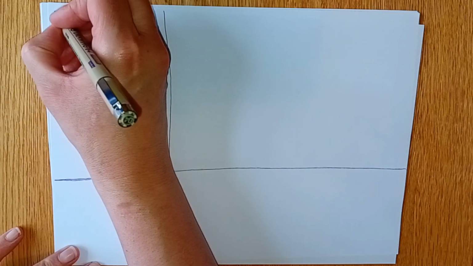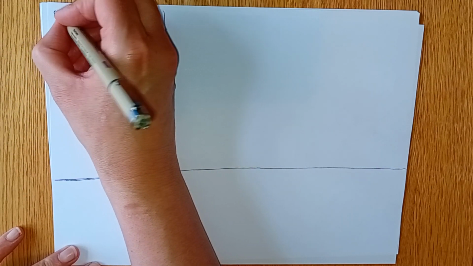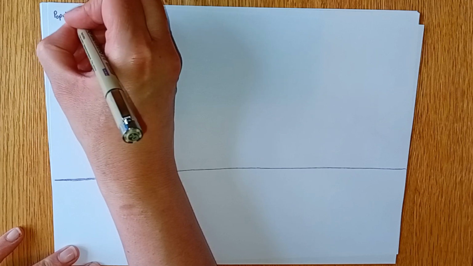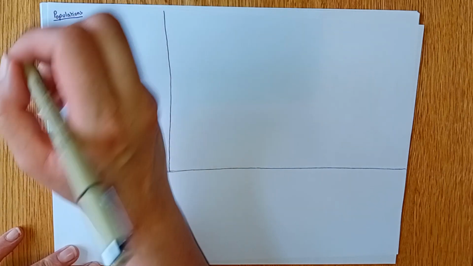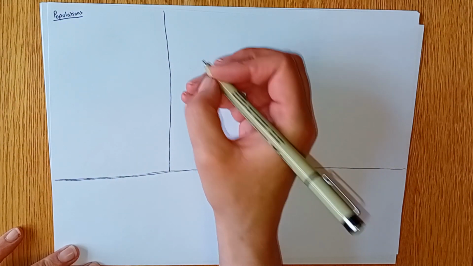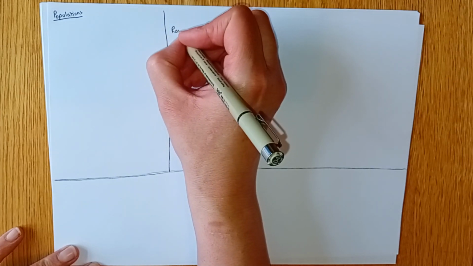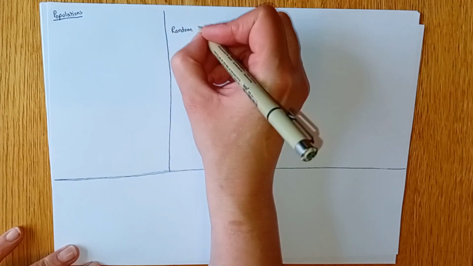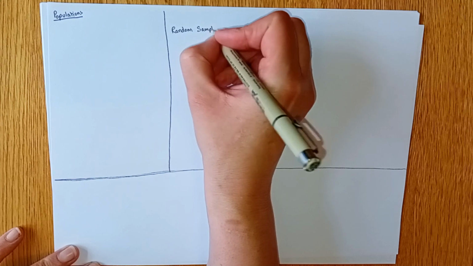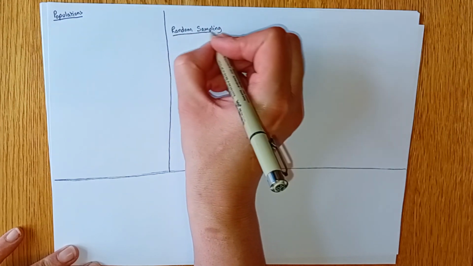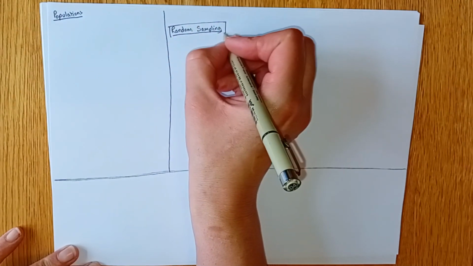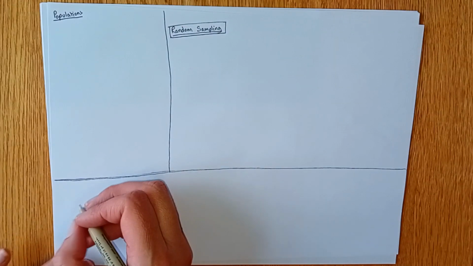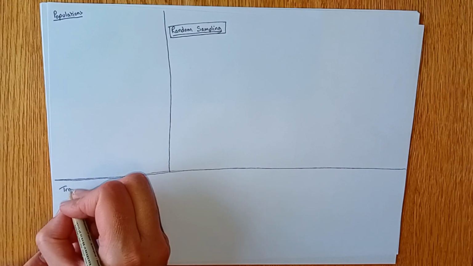In this section, we're going to make some notes on populations. In this section, we're going to make some notes on random sampling. And in this section, we're going to make some notes on transects.